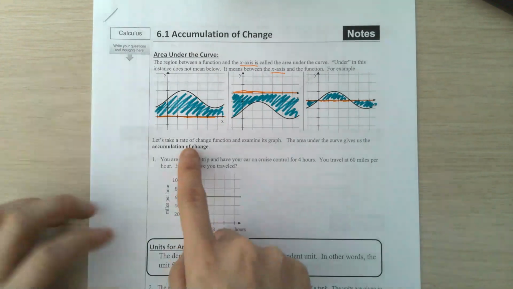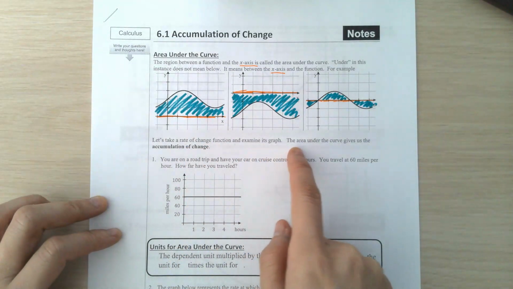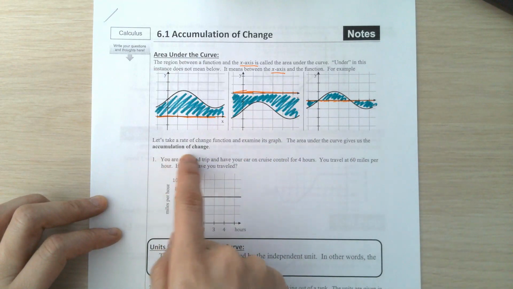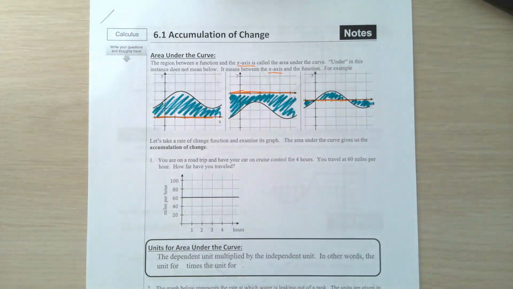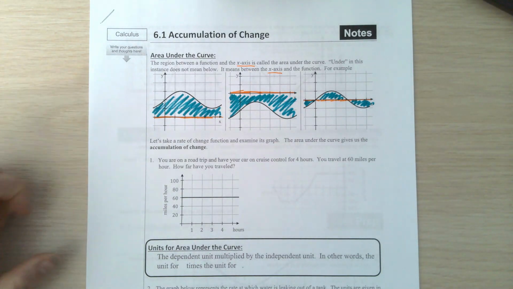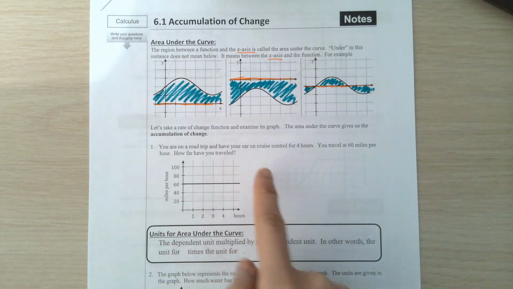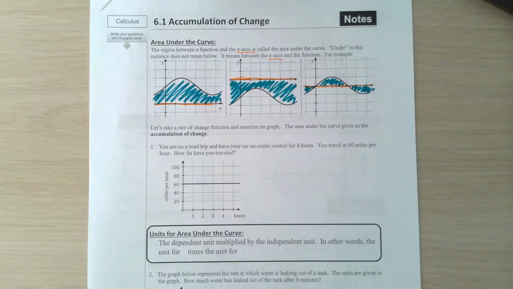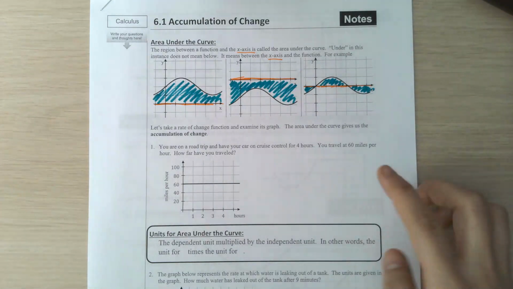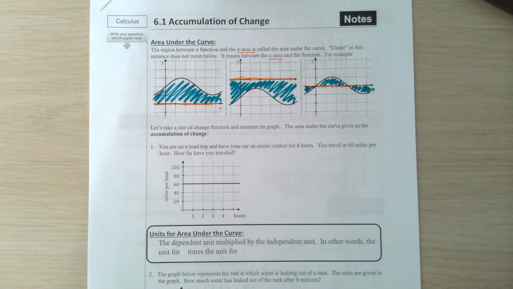Okay, so let's take the rate of change function and examine its graph. The area under the curve gives us the accumulation of change. So what does that mean? It means we can find the total amount of something by looking at the area under a graph. Say you are on a road trip and your car is on cruise control for 4 hours, which usually wouldn't happen because someone's going to slow down in front of you. You travel at 60 miles per hour. How far have you traveled?